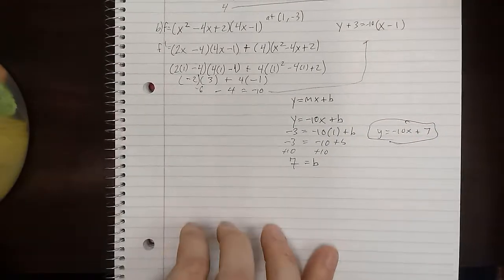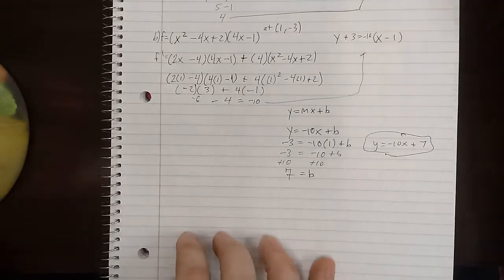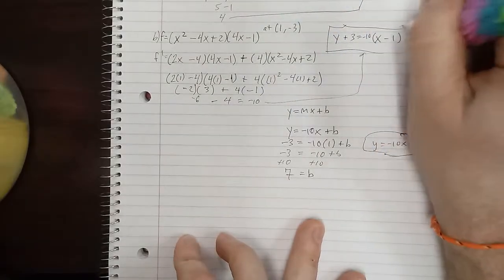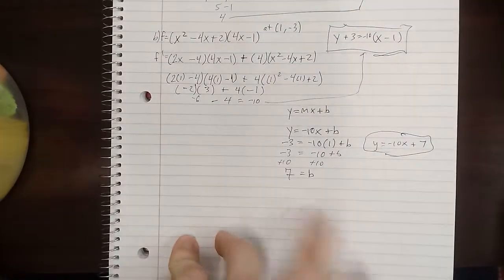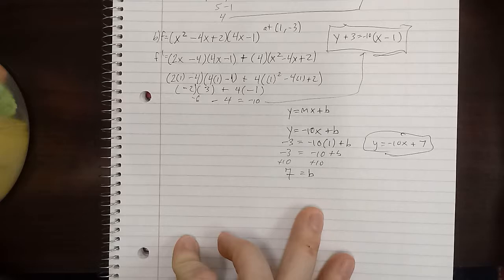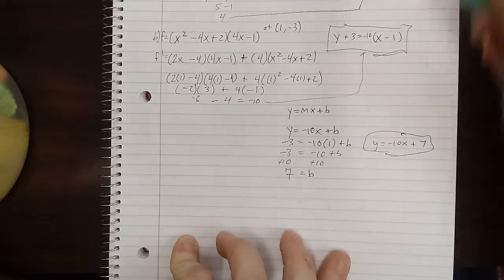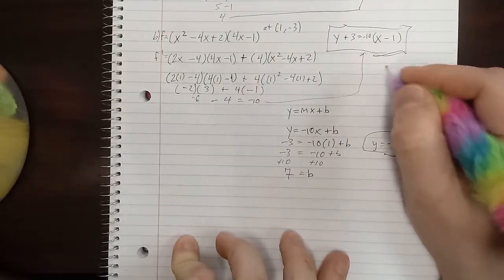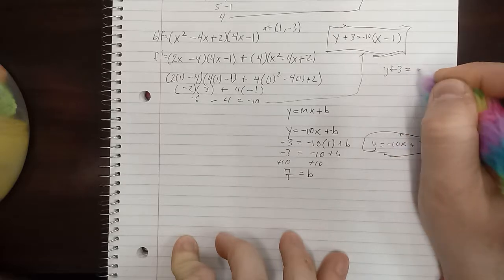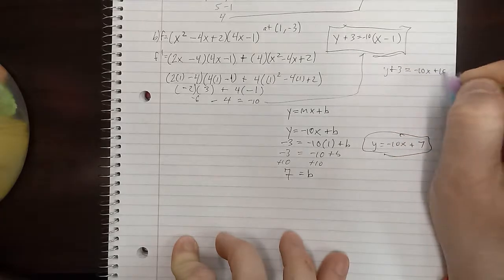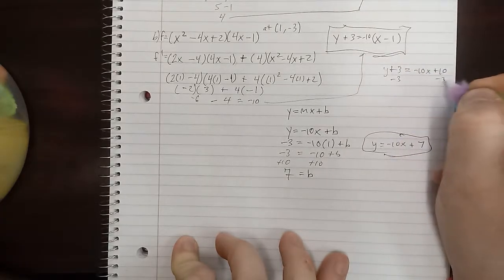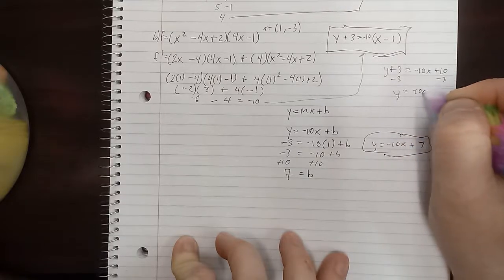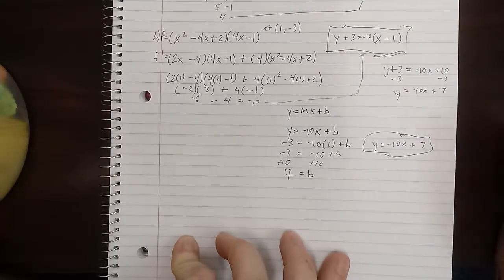My favorite way to ask these questions is to write an equation of the tangent line. That's kind of a hint that both of those are correct. And a double check if you really feel like it. I mean, if we distribute the negative 10 here, we'll get y plus 3 is equal to negative 10x plus 10. I'll subtract the 3 from both sides, and I'll get y is equal to negative 10x plus 7. So surprise, surprise, that and that are exactly the same.